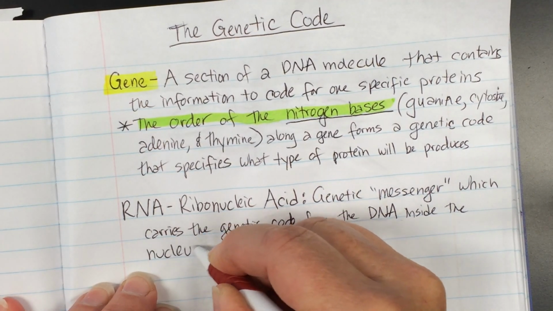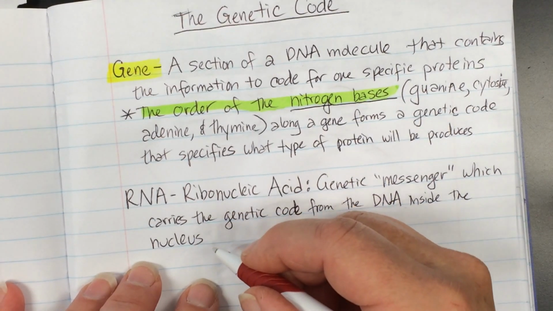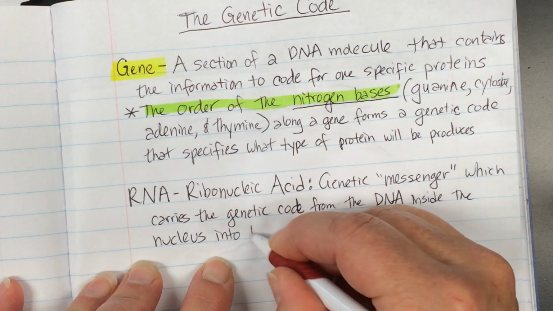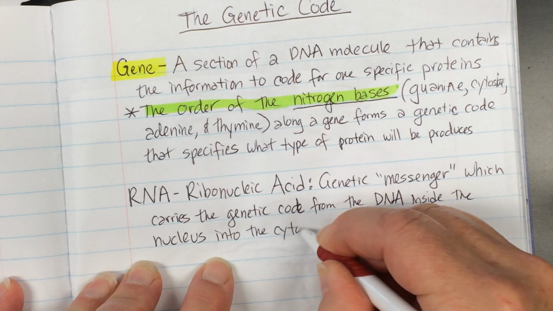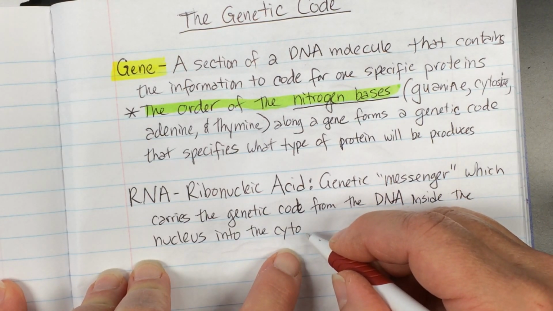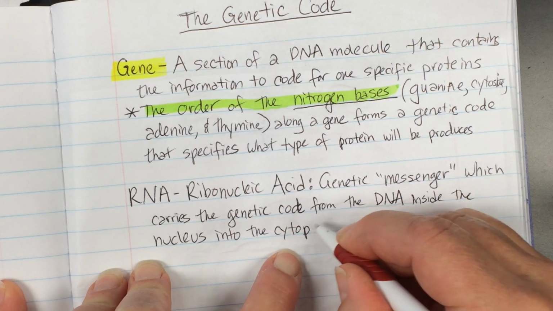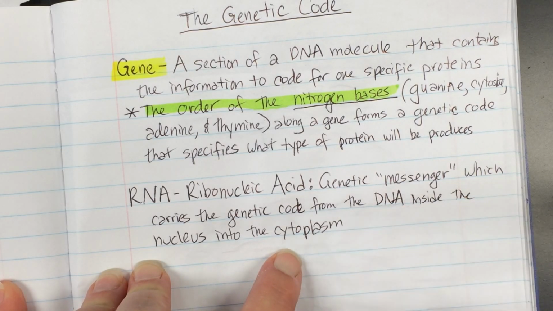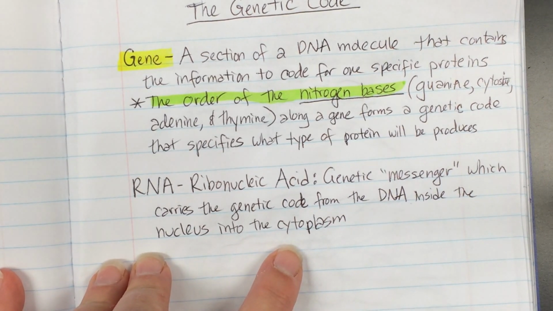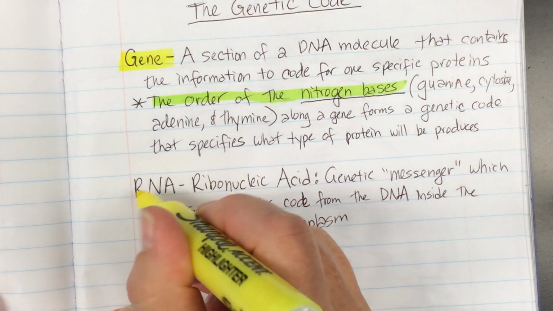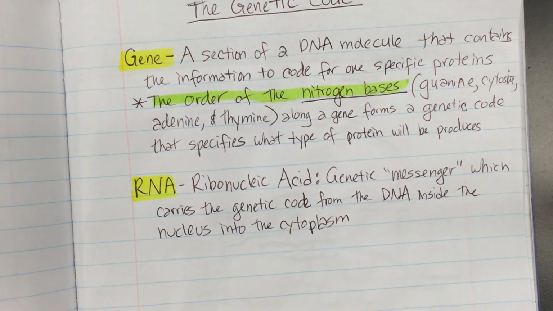Remember, DNA is always in the nucleus. Outside, or we could just say into, the cytoplasm. We're so happy for RNA because without it, the DNA would have all this wonderful code for all these proteins to be made, and the cell wouldn't know how to do it because DNA can't leave the nucleus. So, again, this is a new vocabulary word. I'm going to highlight RNA.